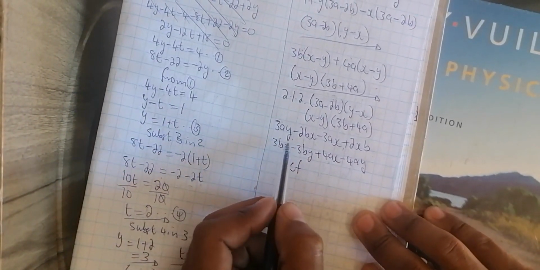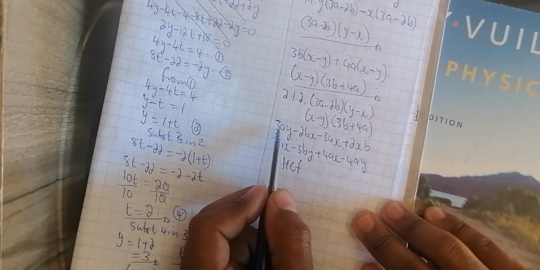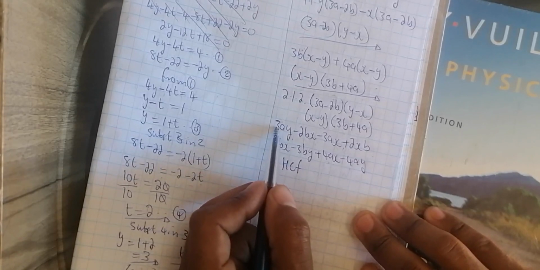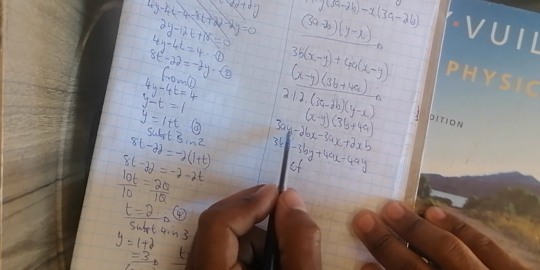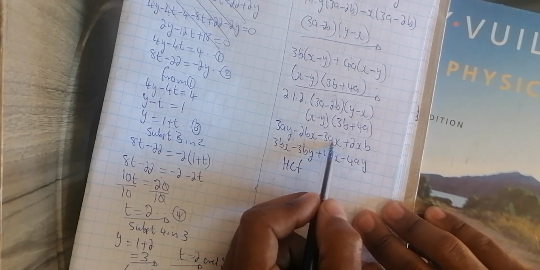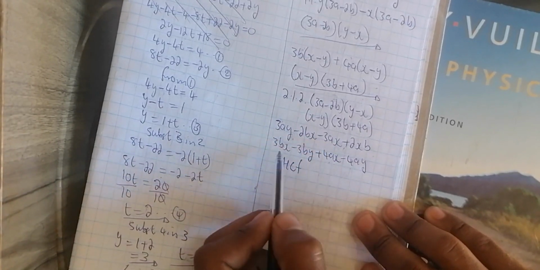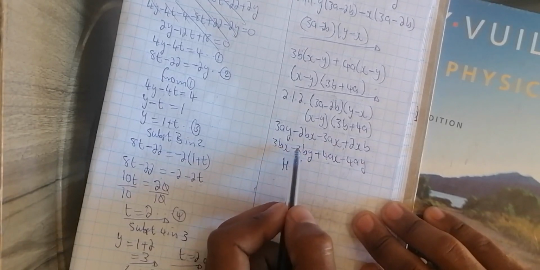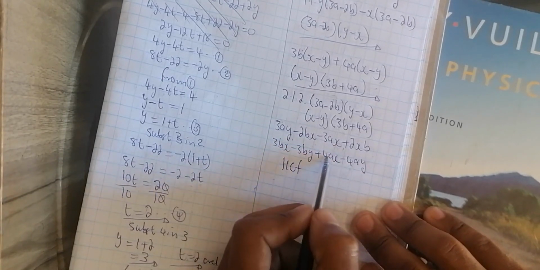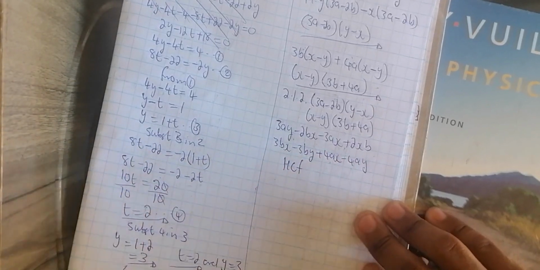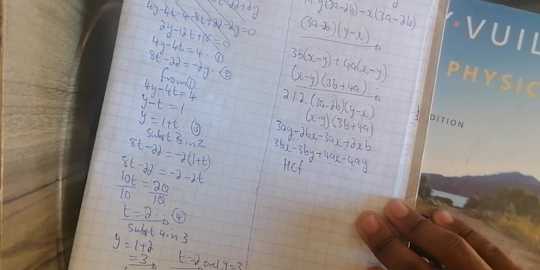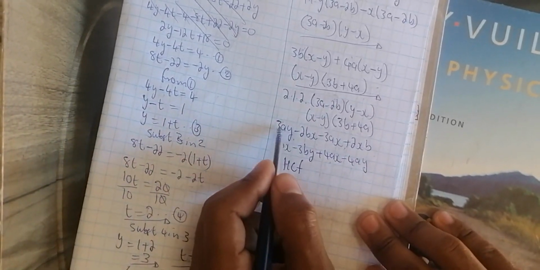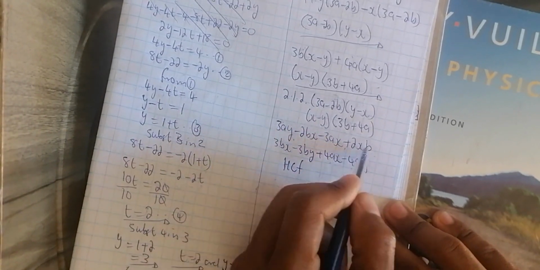Now look here, you have 3ay, ax, right? You have 3bx, by, ax, ay. So the question is, how do I do that? I have a 2 in here and a 3.